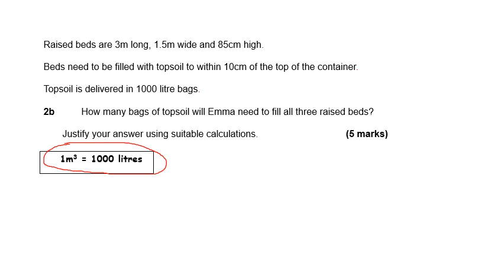Alright, so quite a bit of information there, but what needs to be popping out at you here is that volume is the key to doing this question. Because each raised bed is 3 meters long, 1.5 meters wide and 85 centimeters high. So this is essentially a volume question. So I'll just put V for volume. And again, what you need to realize here is, based on these measurements, each bed has a length, a width and a height, so it's essentially a cuboid.